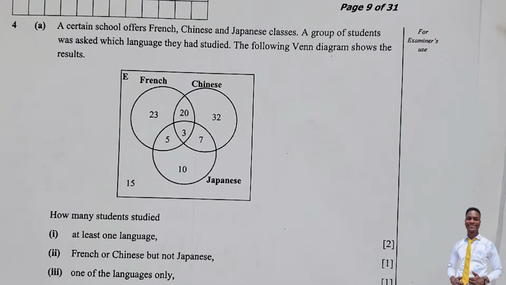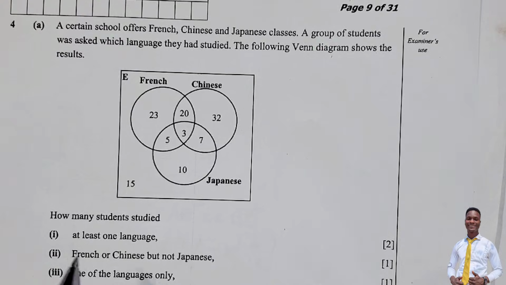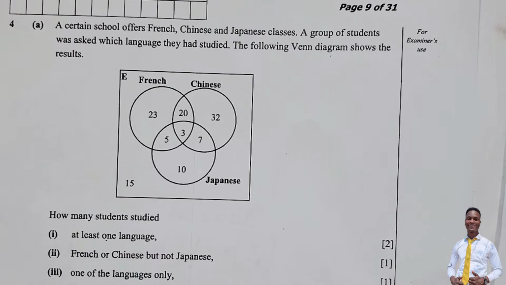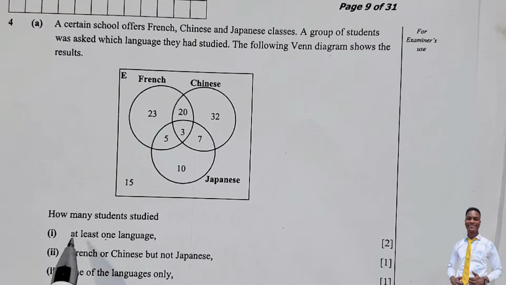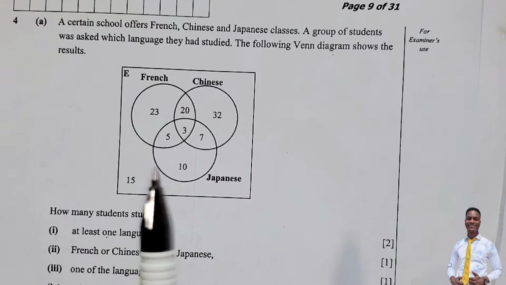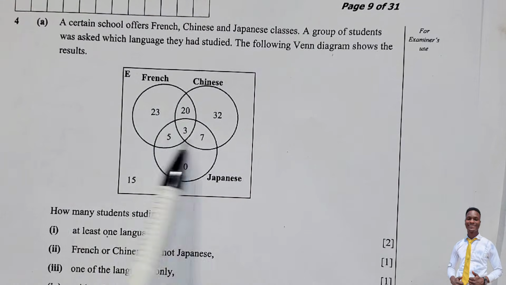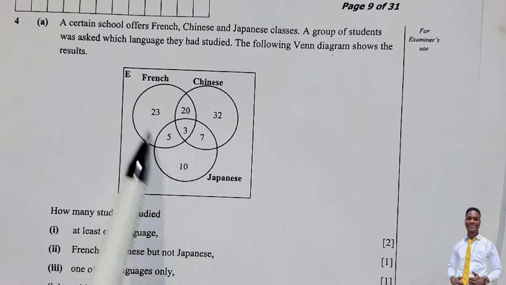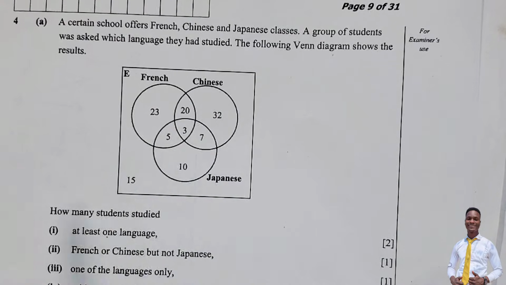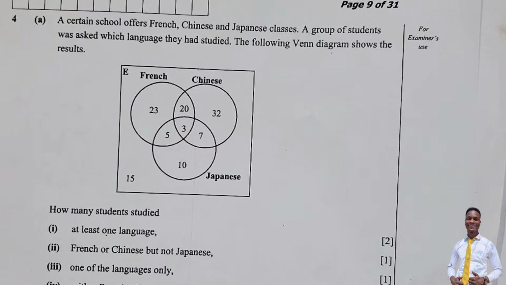Okay, simple. Just understand the meaning of at least. At least means greater than or equal to 1. So we are going to add anyone in these sets: French, Chinese, and Japanese.